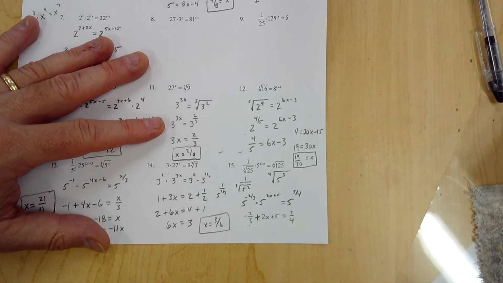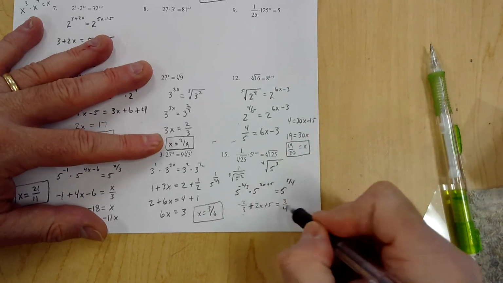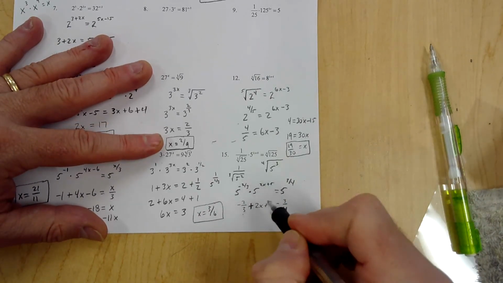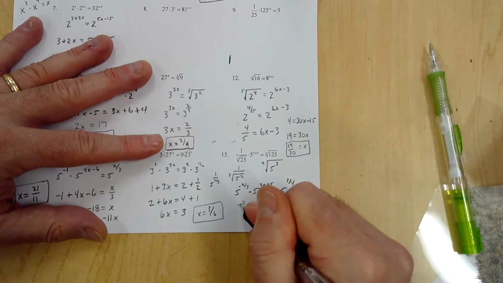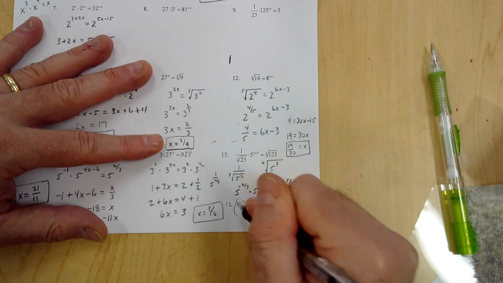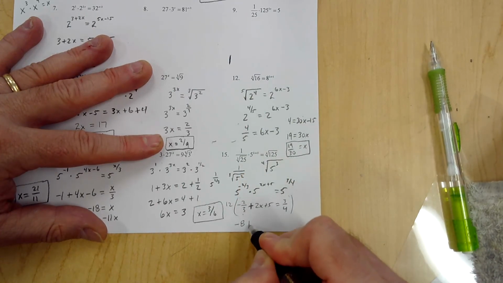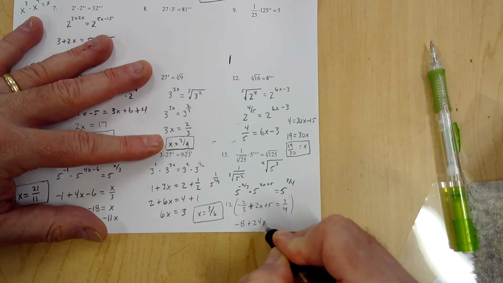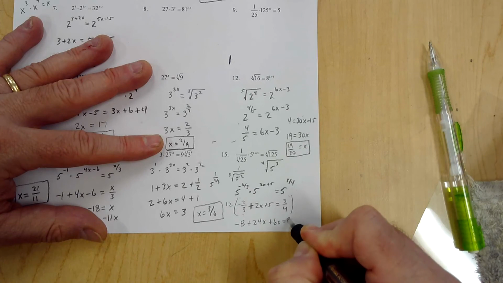For my fraction busters now, I'm going to multiply everything by a common denominator. The common denominator looks like it's going to be 12. So I'm going to multiply everything by 12. So this fraction is going to turn into negative 8 plus 24x plus 60 equals 9.